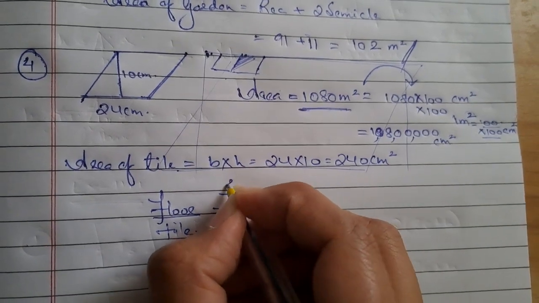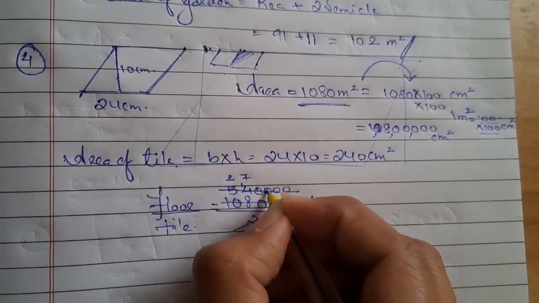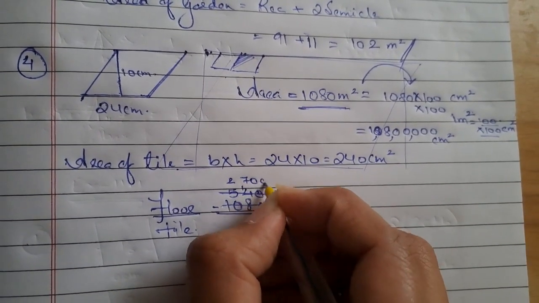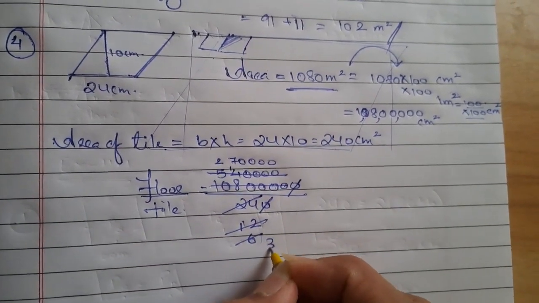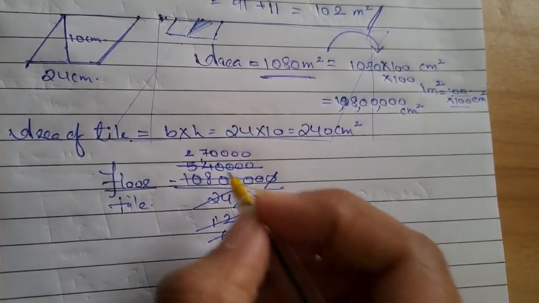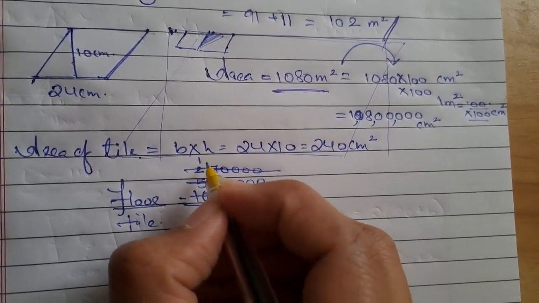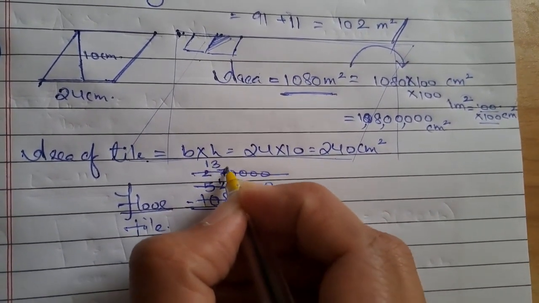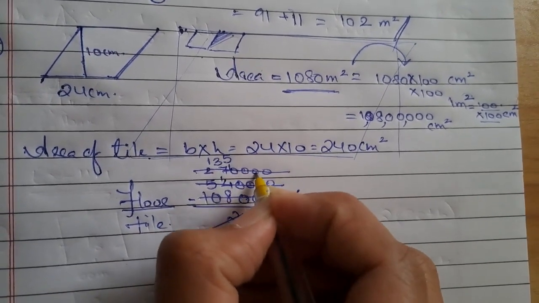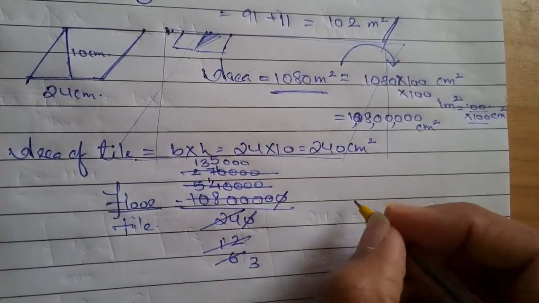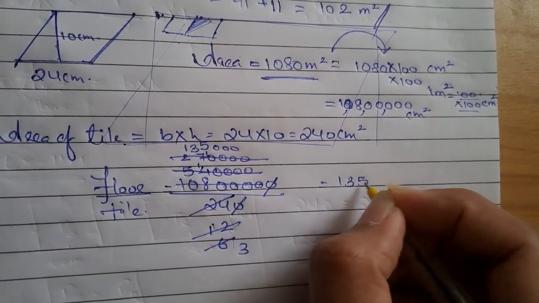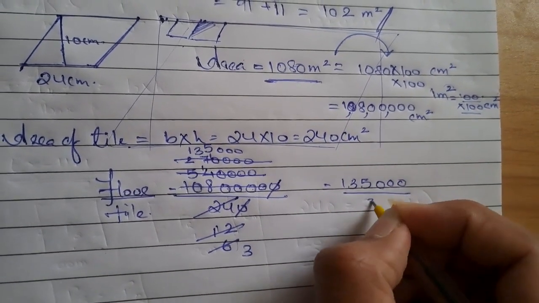How many times will it go? 2 7s, 3 times. 2 1s, 2 3s are 6, 1 is left. What am I left with? 1 3 5, 000 by 3.